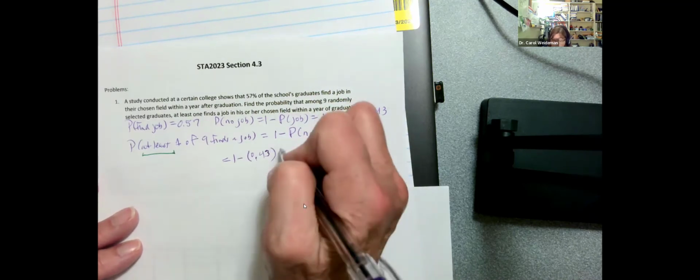And I can work this out real easy. Oh, let me go back to my purple pen. So 1 minus, what's the probability the first of those 9 doesn't get a job? 0.43. How about the second one? They're all going to be 0.43. And how many of them were there? 9. Now on your calculator, make sure you know how to do your exponents.